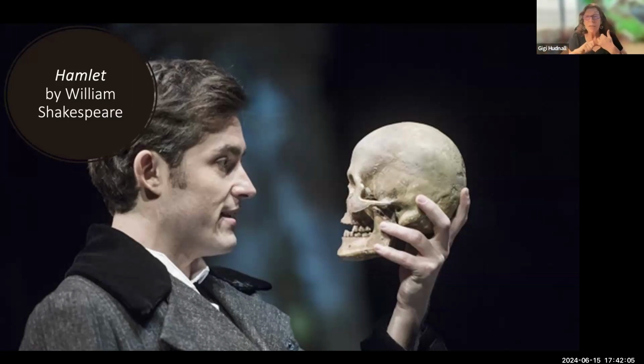So if he doesn't die from drinking the poison and the poison on the blade, he's going to die from the wound from stabbing him through. So yes, a tragedy is where everybody dies.